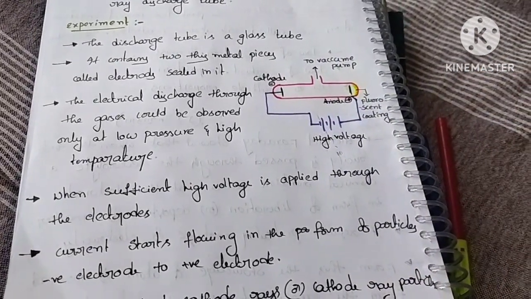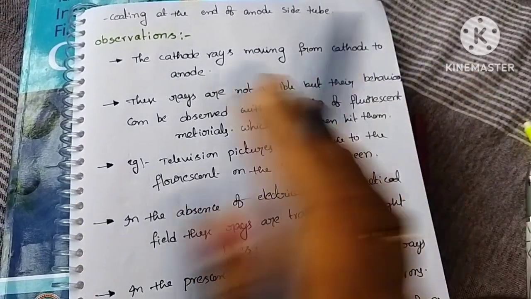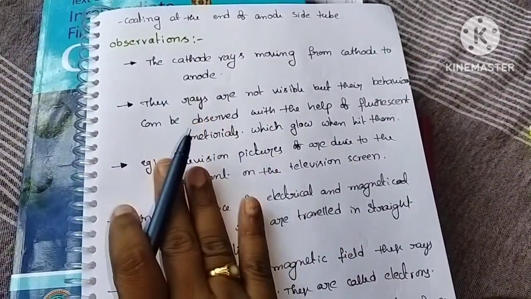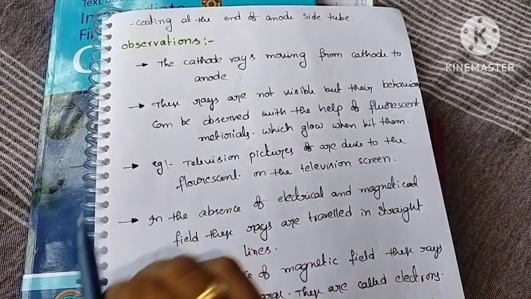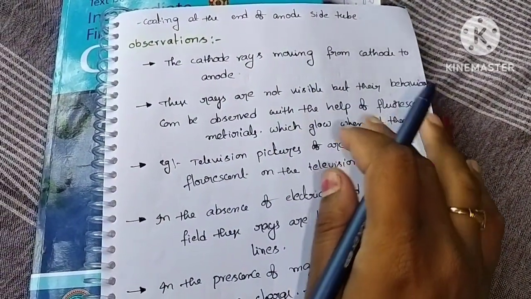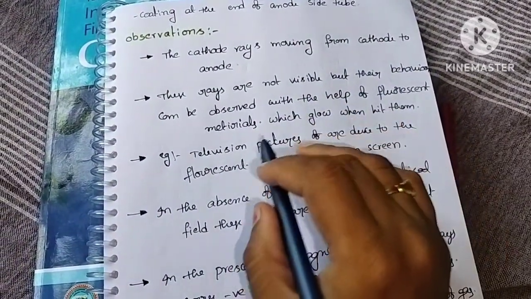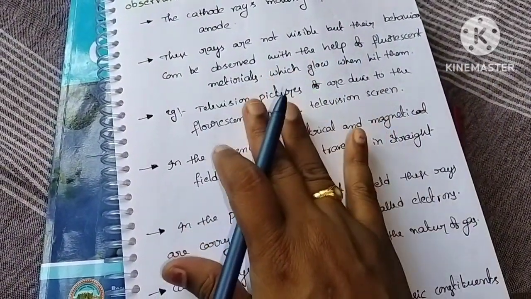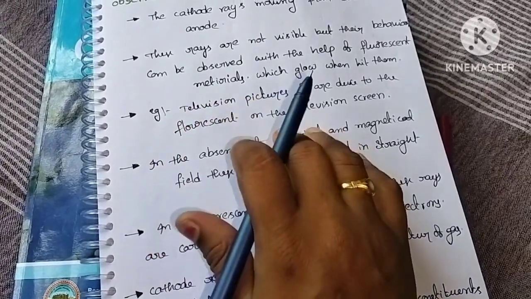Now coming to the observation part. Cathode rays move from cathode to anode. That is the first point. The second point: the rays are not visible, but their behavior is visible by using a fluorescent screen. An example of fluorescent screen materials is television pictures.